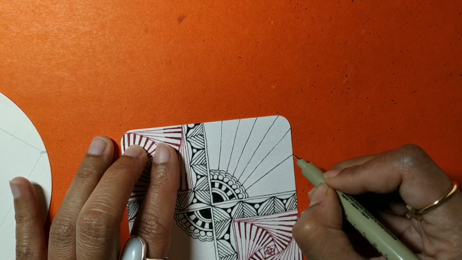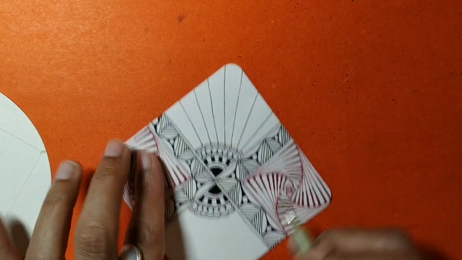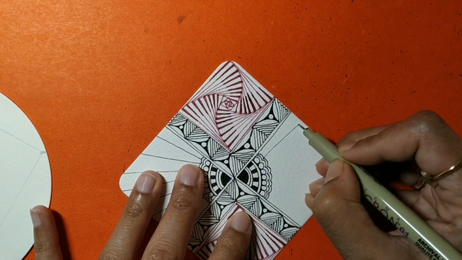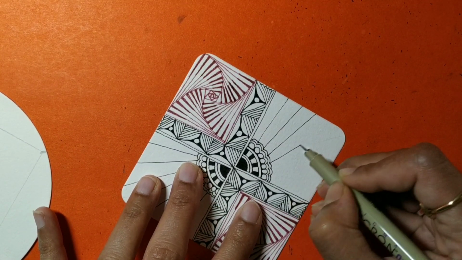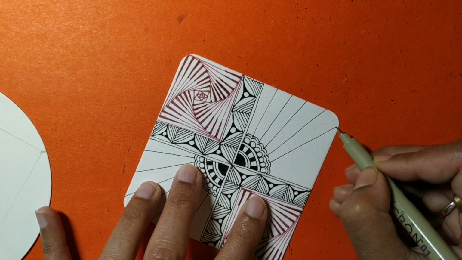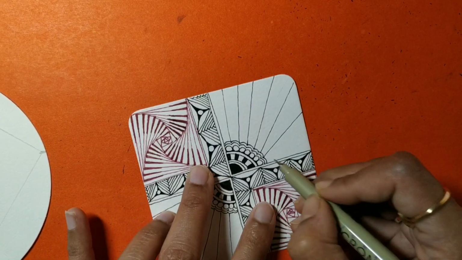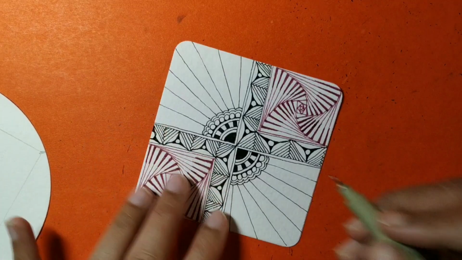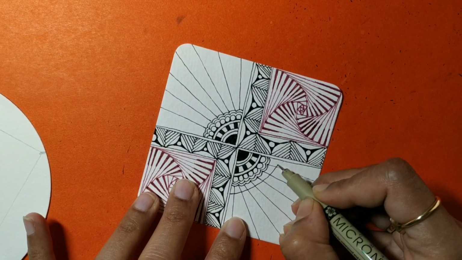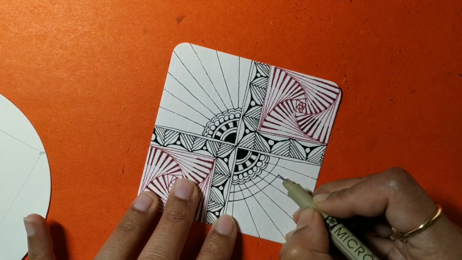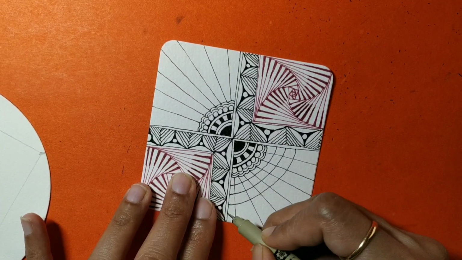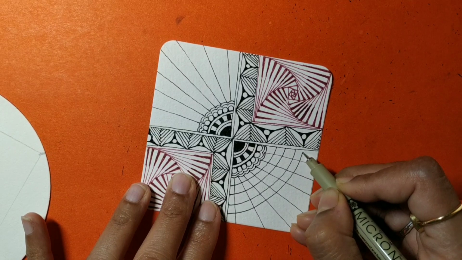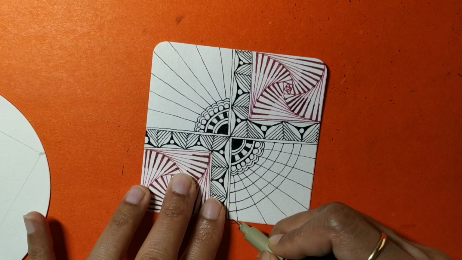Right, like this. I'm going to extend the pattern knight's bridge to the rest of the tile. Right, I'm going to draw lines like these. You can draw any other pattern. By now we know so many of them.